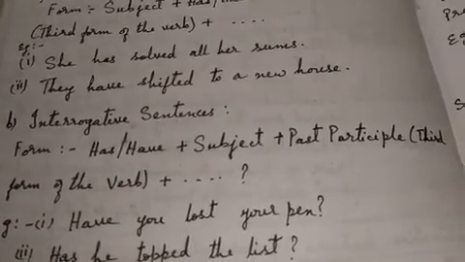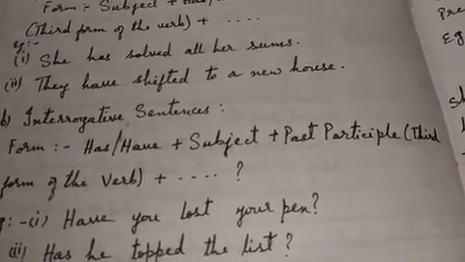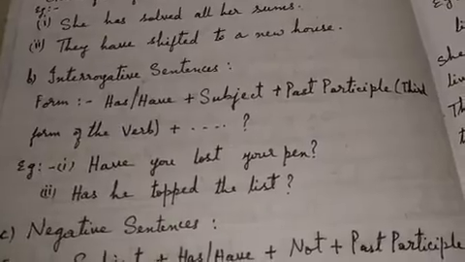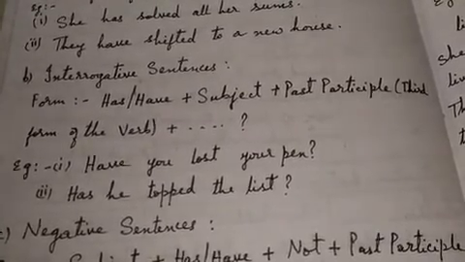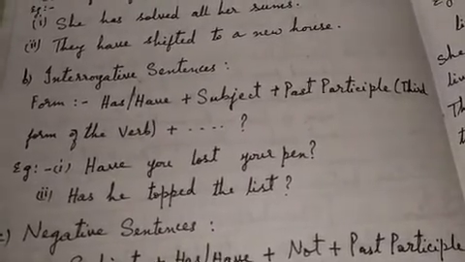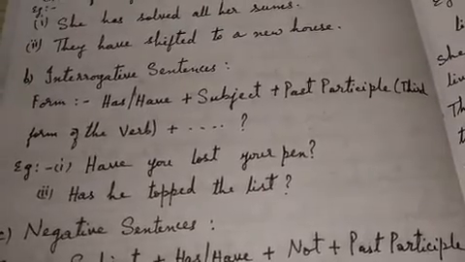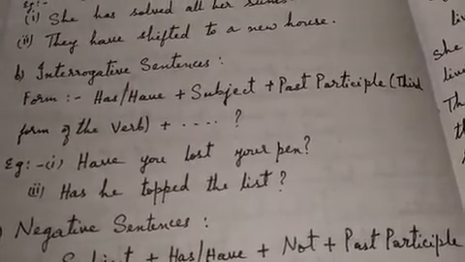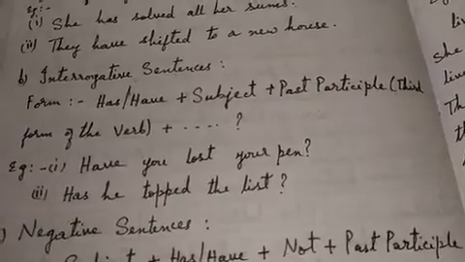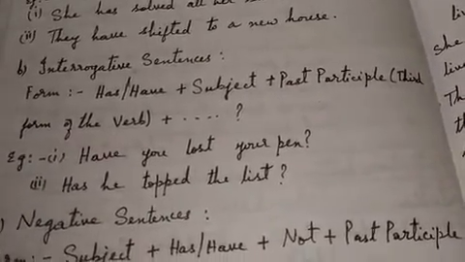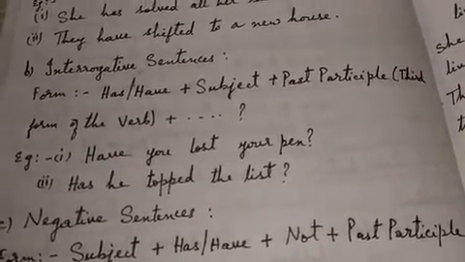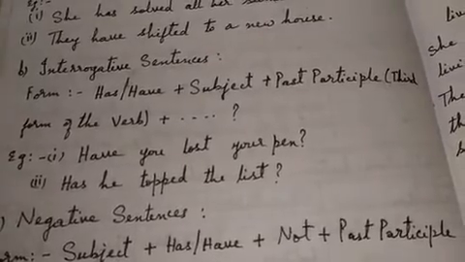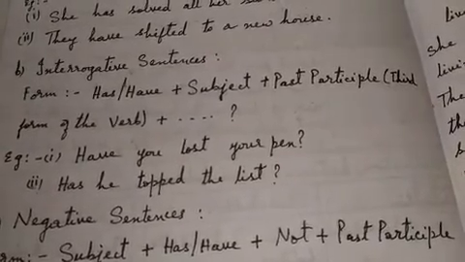They have shifted to a new house. Interrogative sentences, here we have a question mark after each sentence. The form here is we start with has or have plus the subject plus past participle, which is the third form of the verb. The examples here are, have you lost your pen? Or has he topped the list?